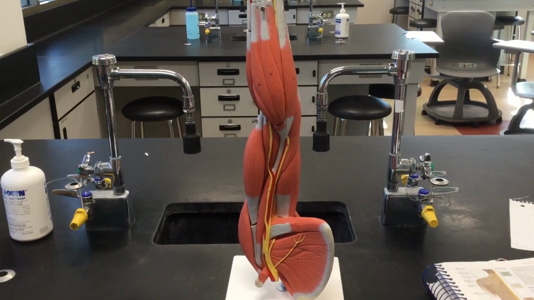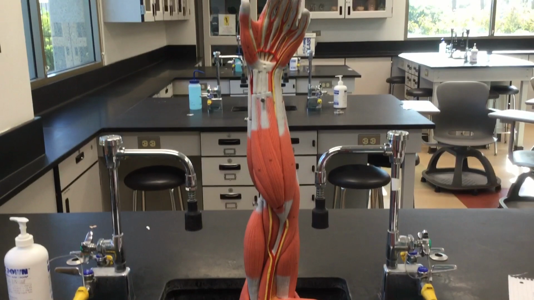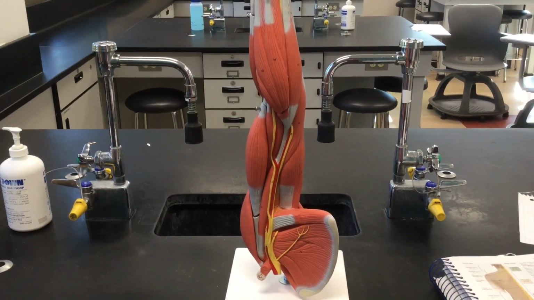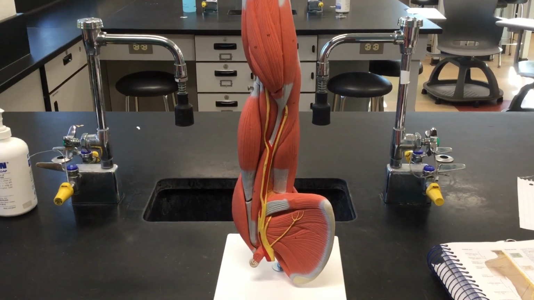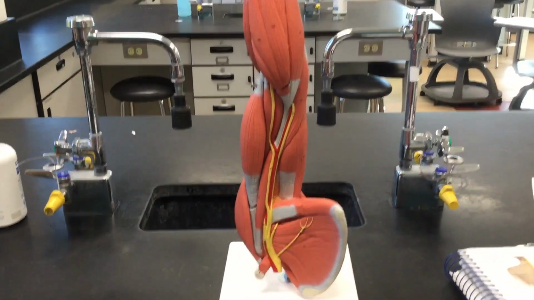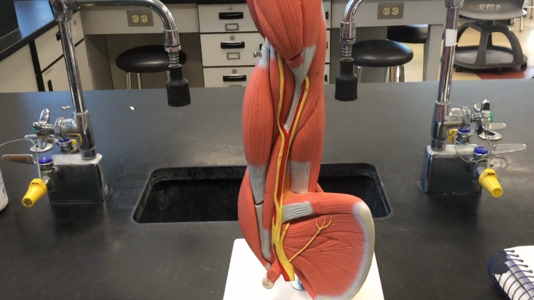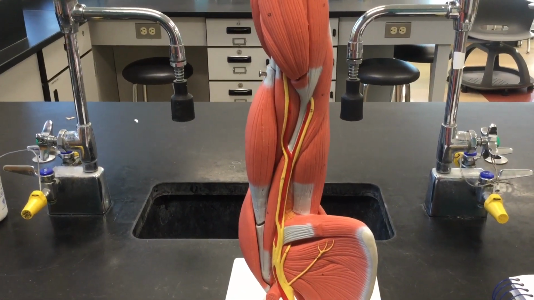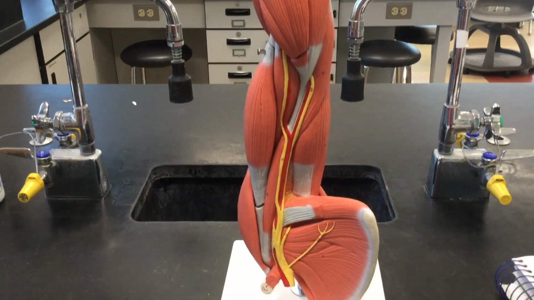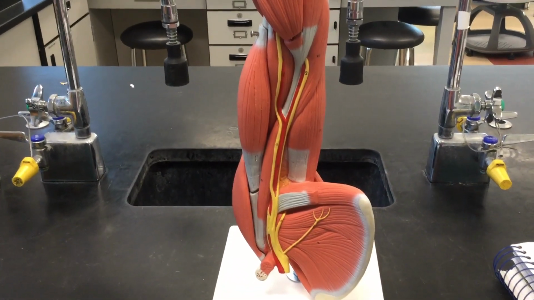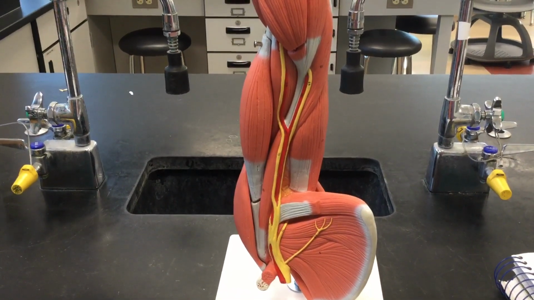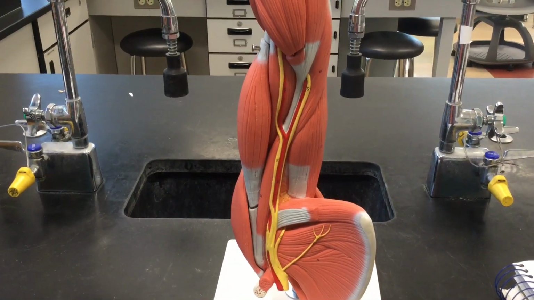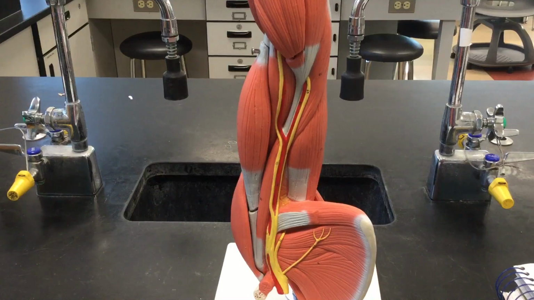Hello everybody. I'm going to use this arm model to show some peripheral nerves that arise from the brachial plexus. The brachial plexus is a large and complex network of nerve fibers, and it arises from the ventral rami of C5 through T1.